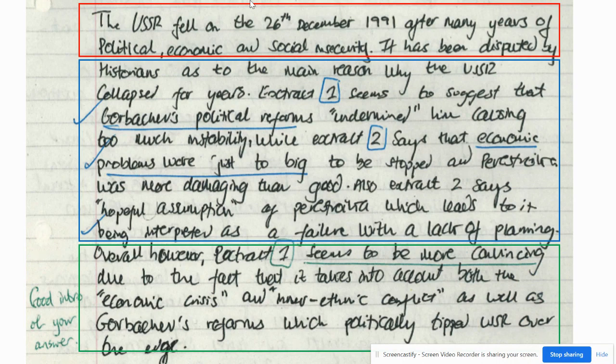Then this bit in the blue should introduce the two extracts. It's been disputed by historians as to the main reason why the Soviet Union collapsed for years. Extract 1 seems to suggest it was Gorbachev's political reforms that undermined him, causing too much instability, while extract 2 says that the economic problems were just too big to be stopped, and so on. So in that blue section there, we've put a box around.